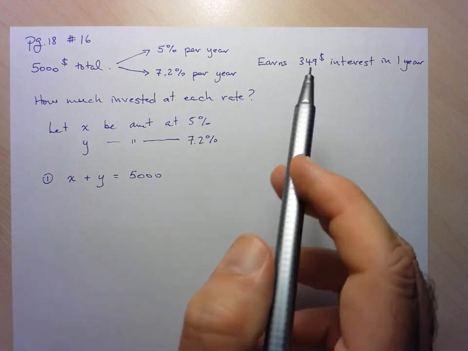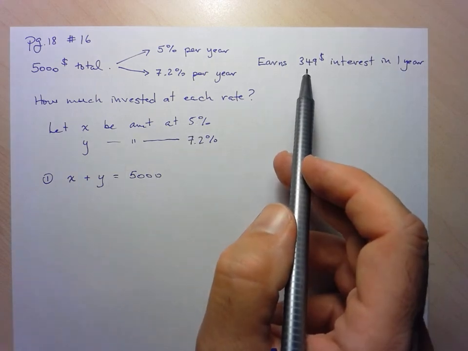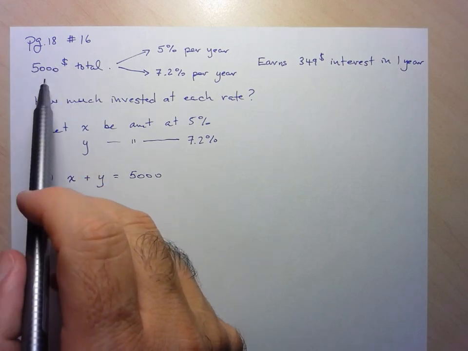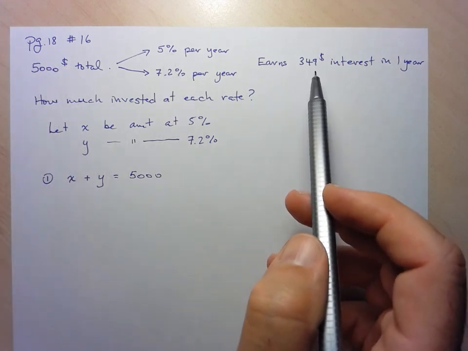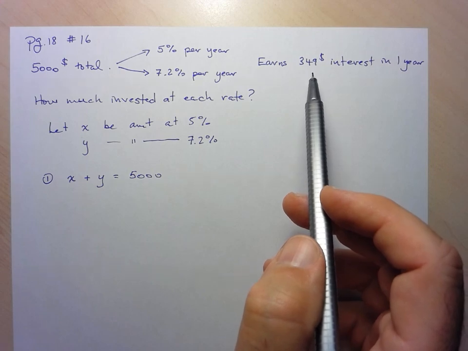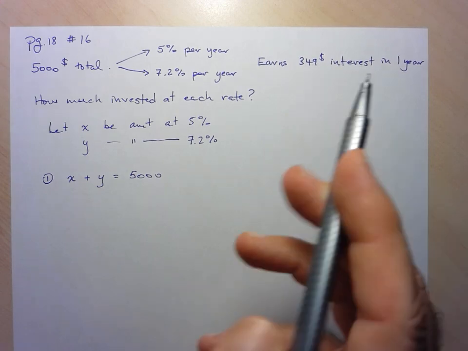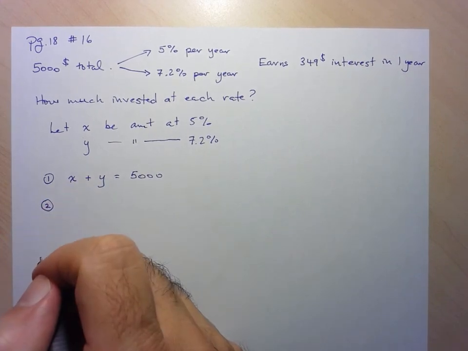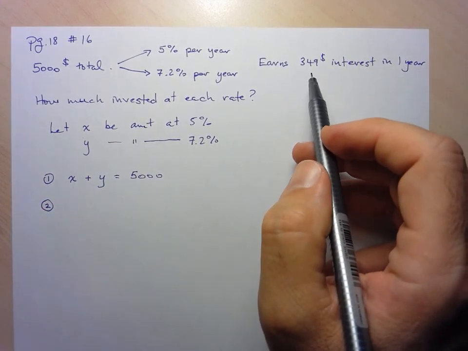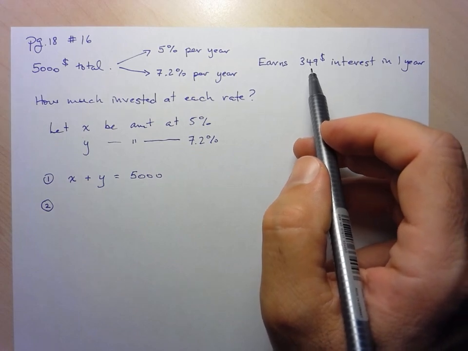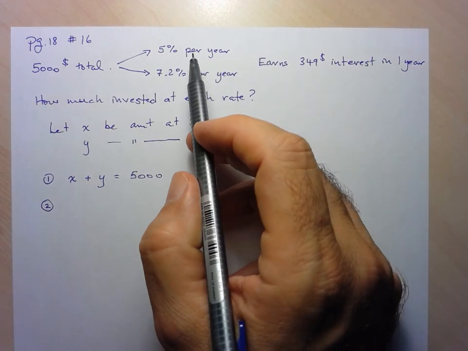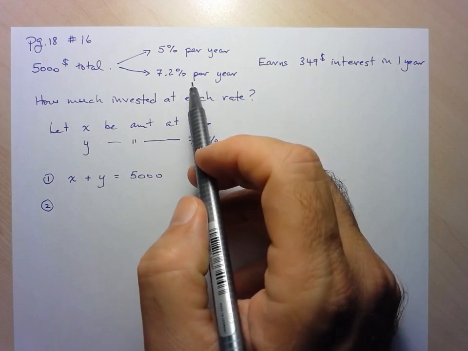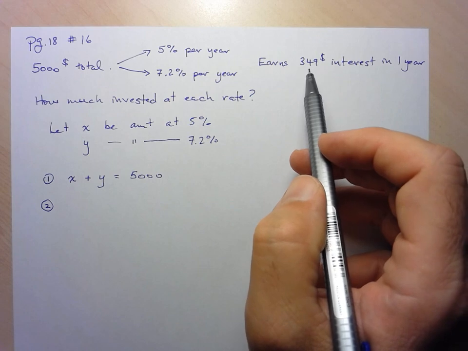This is where that other piece of information comes into play. The first piece of information tells us how much we've invested. The second piece of information tells me how much interest she's earned, and this is going to help us come up with a second equation. This is the total interest. The way we can find the total interest is to figure out the interest from the first account, and then add that to the interest from the second account to give us our total.